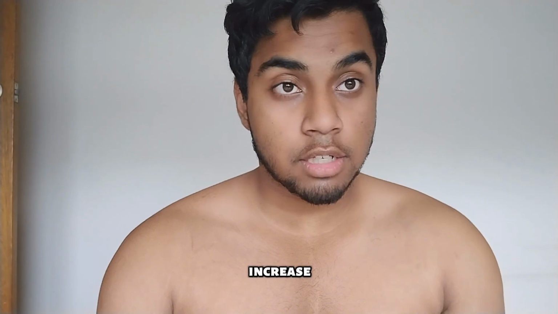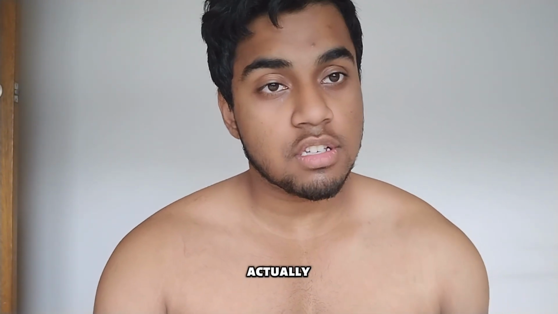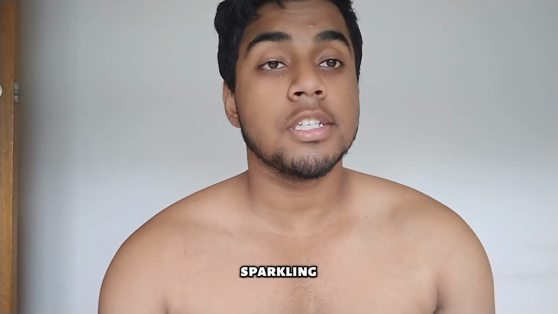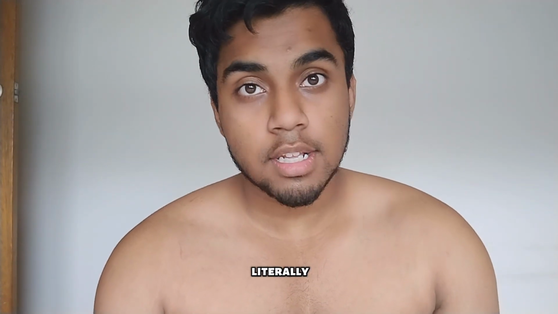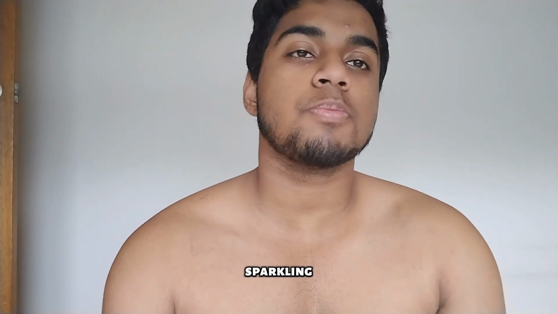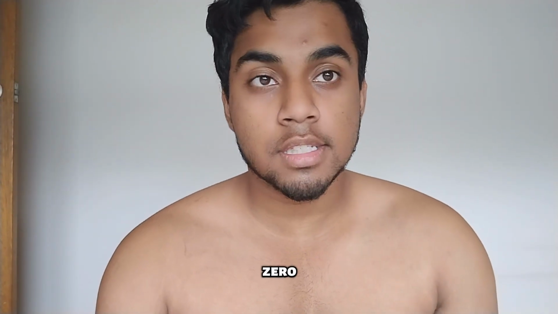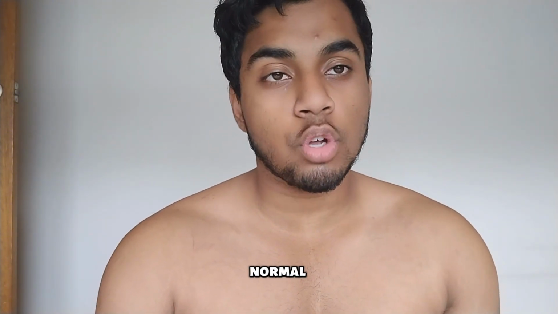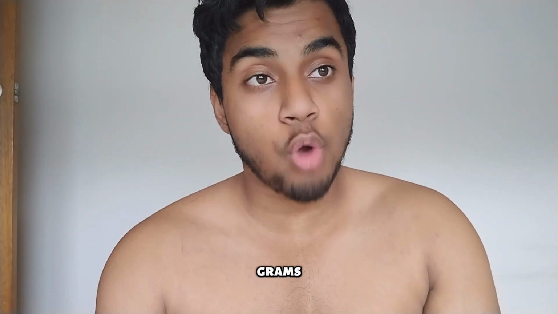And that's gonna increase your calories, which will actually make it harder for you guys to achieve a calorie deficit. Sparkling water literally has 0 grams of sugar. If you actually check the bottle, it says zero sugar added. Whilst on your normal fizzy drinks, I know a can of Coke has like 40 grams of sugar.